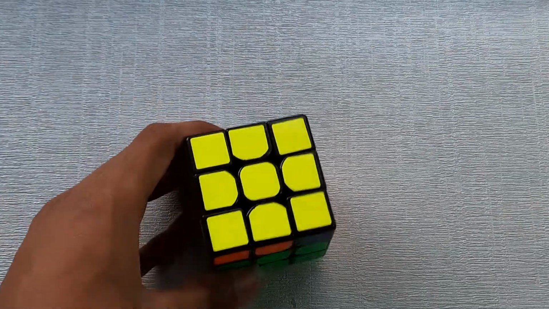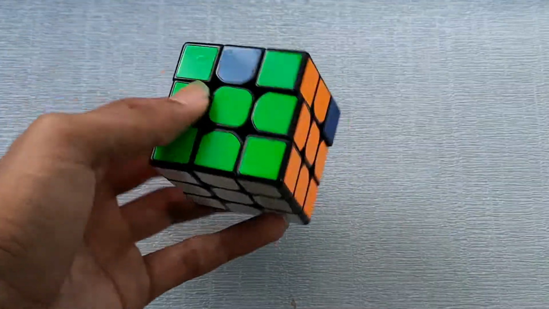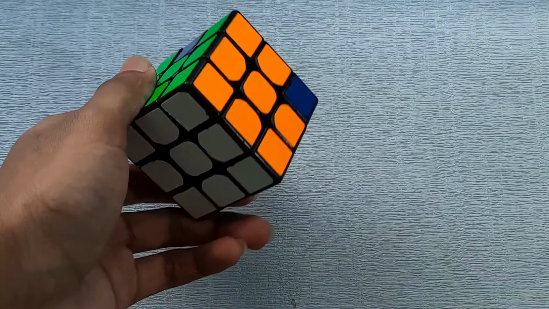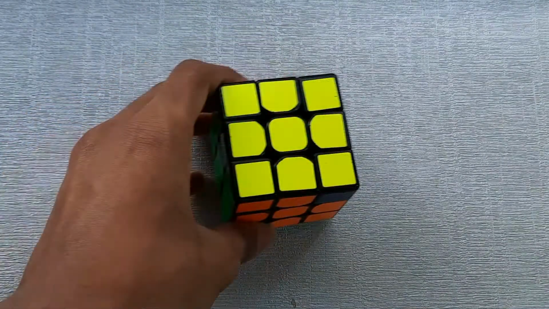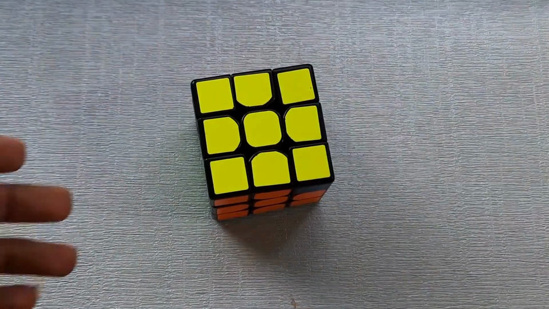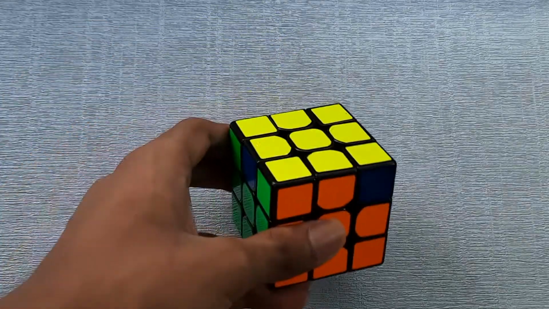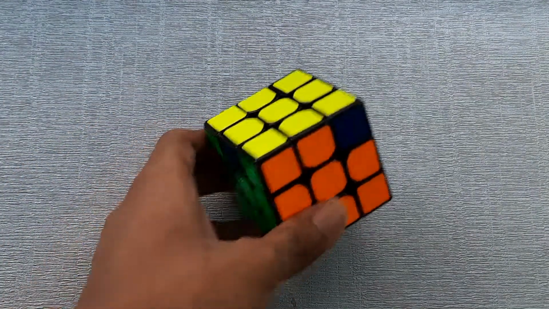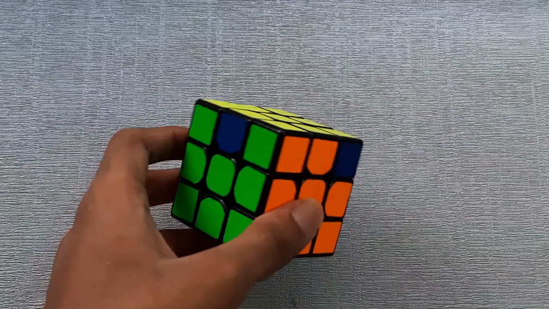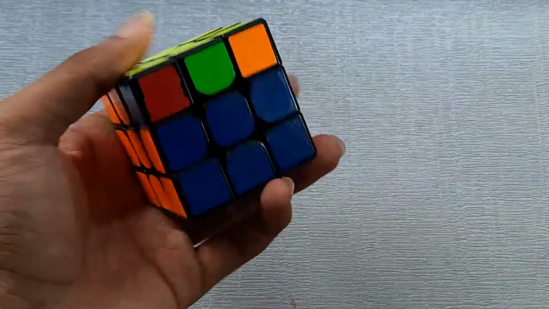So now once you've done the OLL, you want to align all these corners and edges to the right locations, which is called PLL. As in OLL, PLL also has one look and two look. Today I'm going to be teaching you two look since it's easier for beginners. One look is a set of 21 different algorithms which you can just look at the case and solve it.